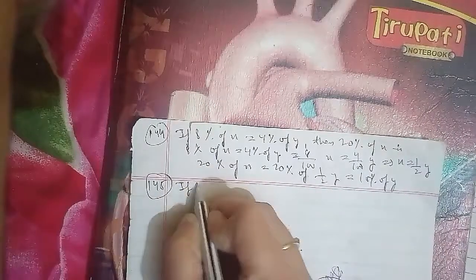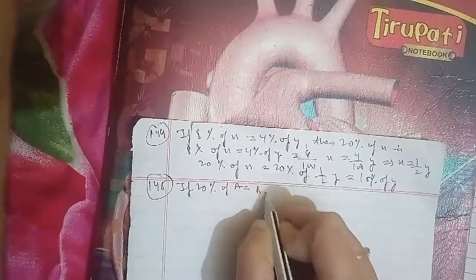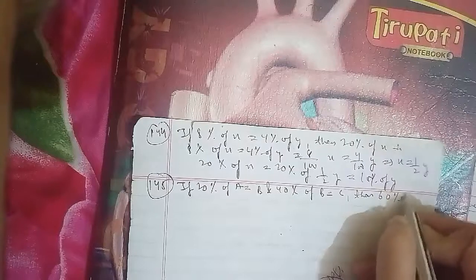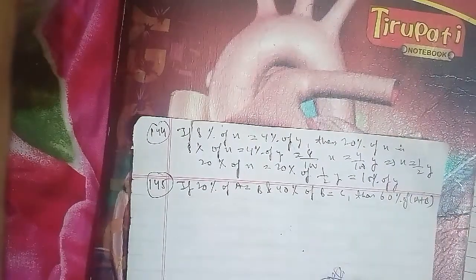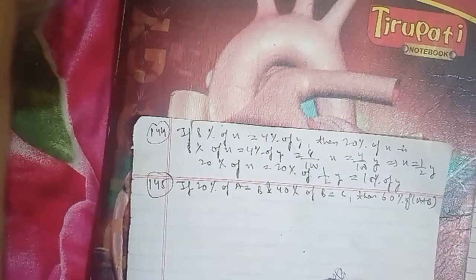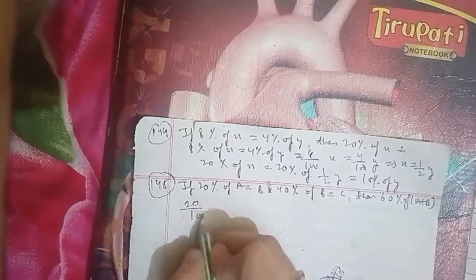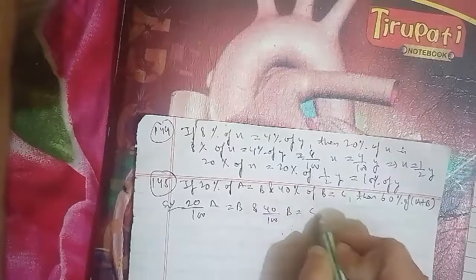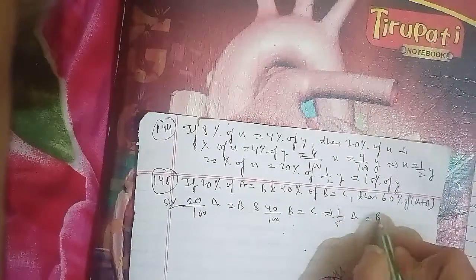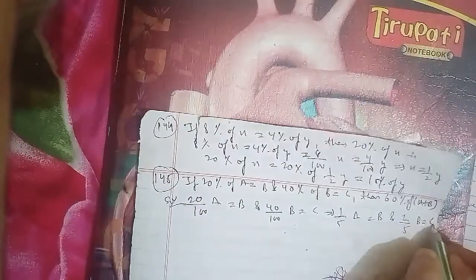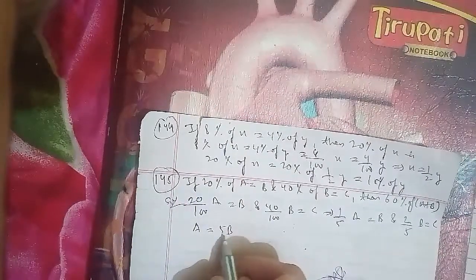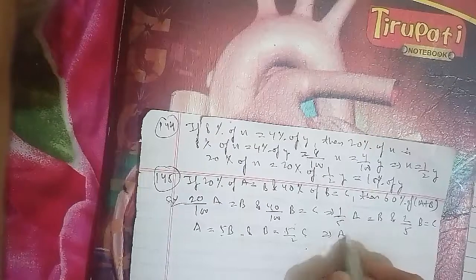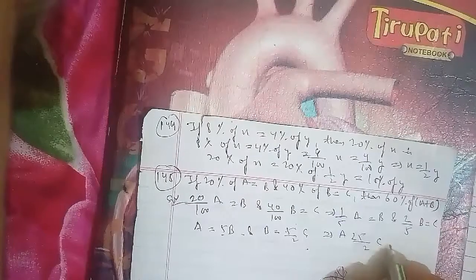If 20% of A equals B and 40% of B equals C, then we have to find 60% of A plus B. So 20 upon 100 A equals B and 40 upon 100 B equals C. So 1 upon 5 A equals B and 2 upon 5 B equals C. So A equals 5B, and B equals 5 by 2 C, and A equals 25 by 2 C.